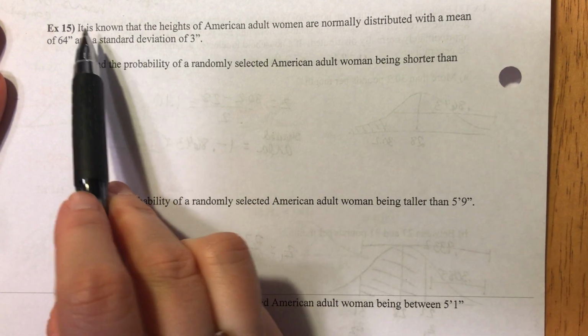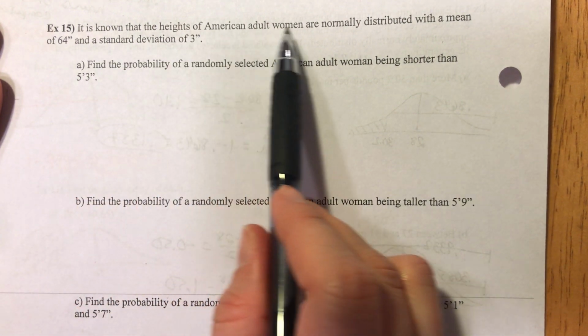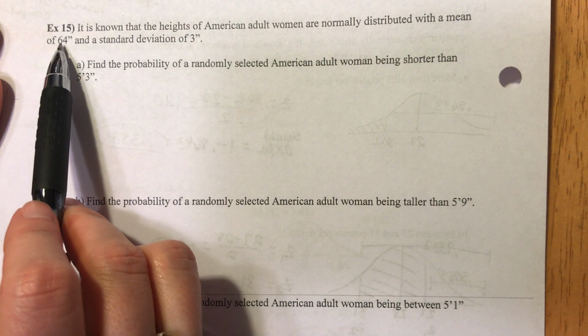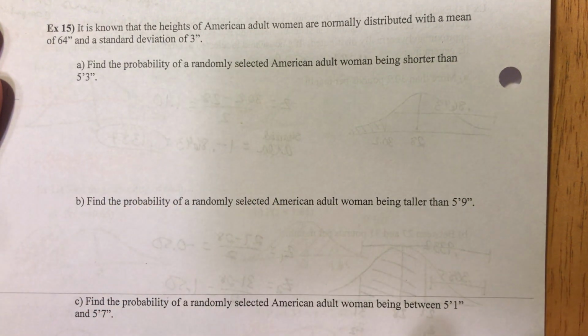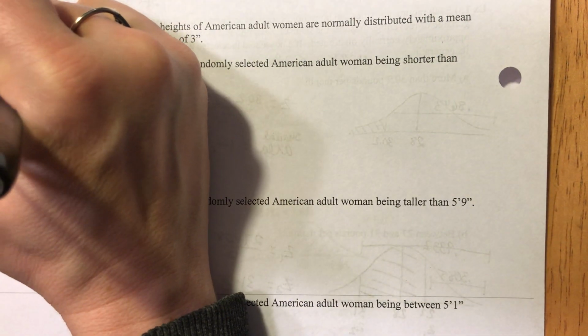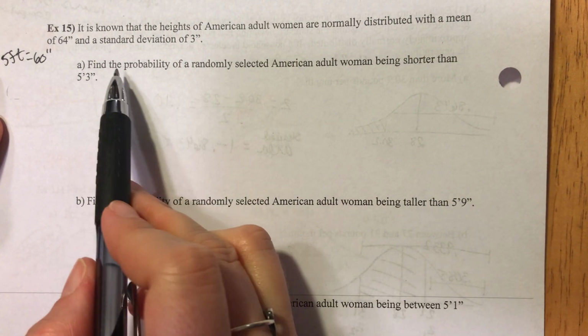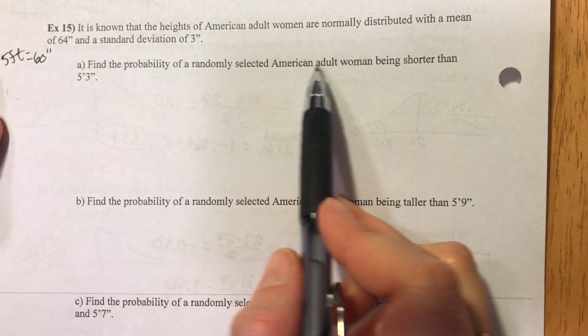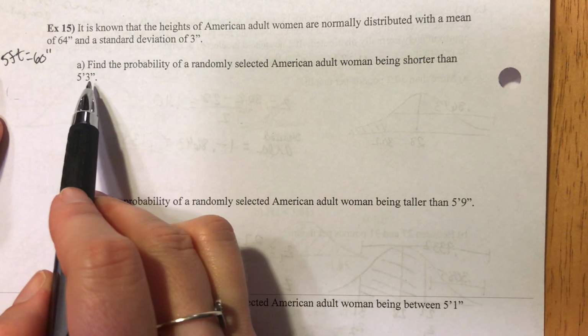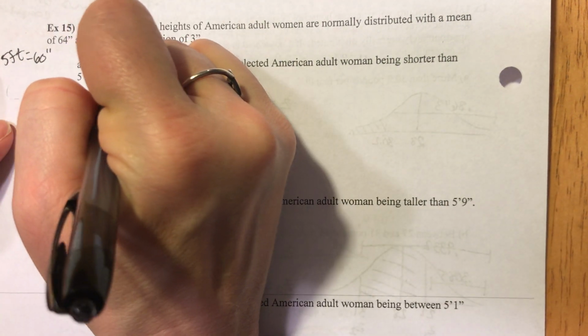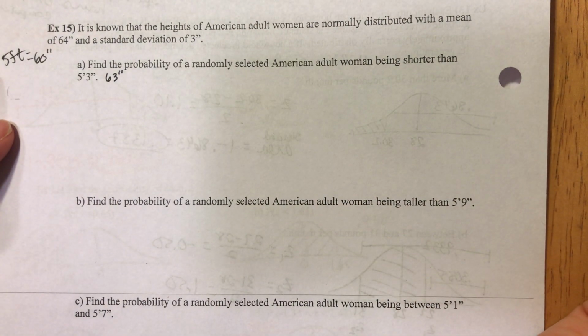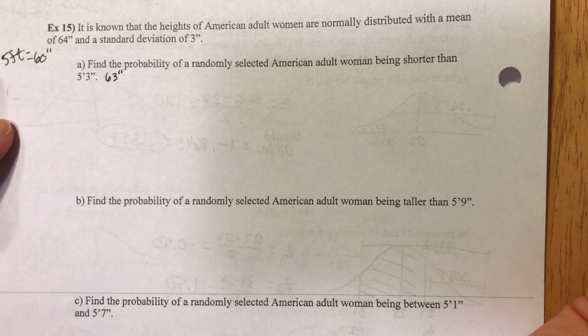So it is known that the heights of American adult women are normally distributed with a mean of 64 inches and a standard deviation of 3. Remember, 5 feet tall is 60 inches. All right, so we want to first find the probability of a randomly selected American adult woman being shorter than 5'3", which means 63 inches. Okay, so we want shorter than 63.